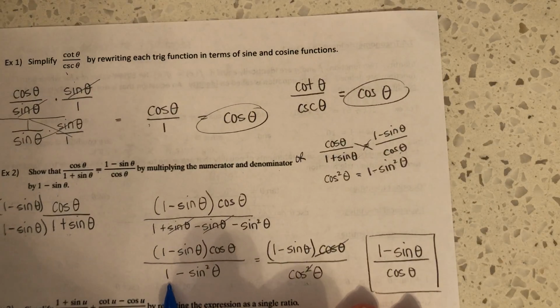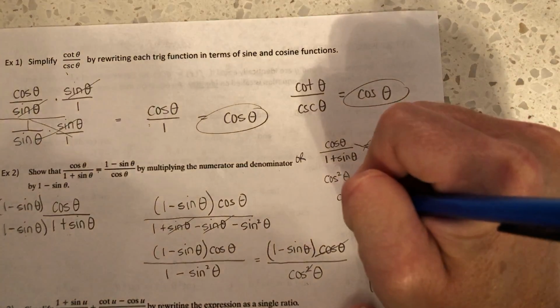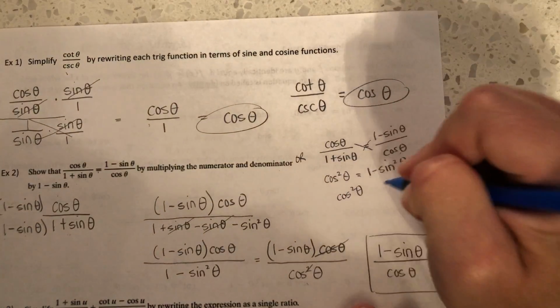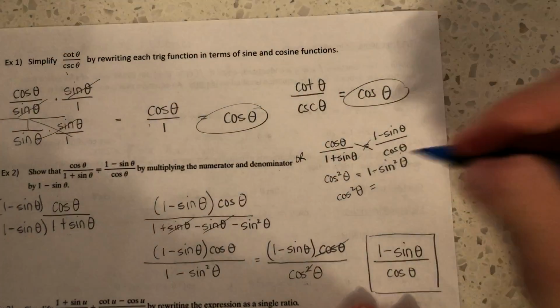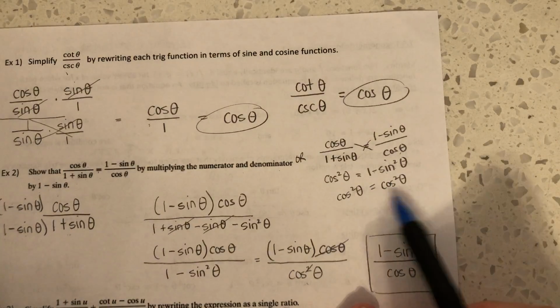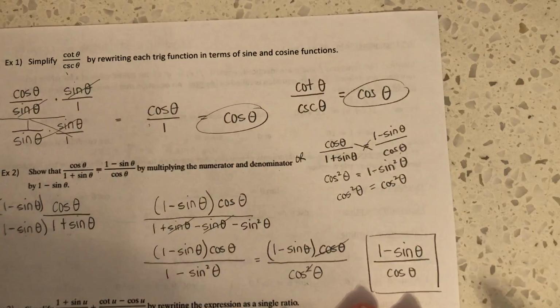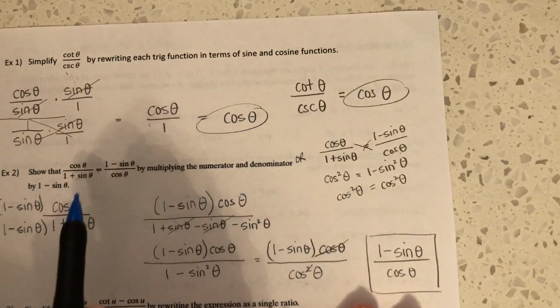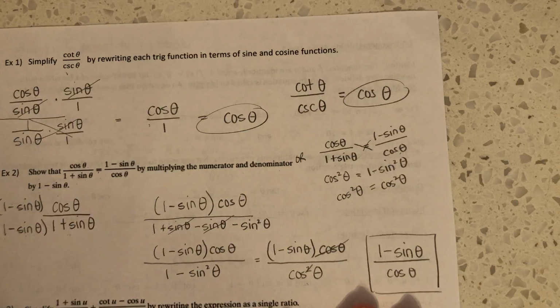We just said down here 1 minus sine squared theta equals cosine squared theta. So now I can say cosine squared theta equals, what's 1 minus sine squared theta? Cosine squared theta. And now you've proven that the left and right side are actually saying the exact same thing. And that is an identity. That is a statement of equality.